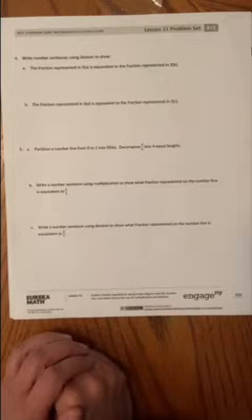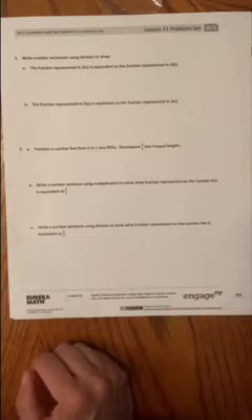Let's see. Directions. It says, partition a number line from 0 to 1 into fifths. Decompose into 4 equal lengths. Okay, Ms. Martinez, what do I have to do here? Okay, let's do it together. So the first thing is, it says that they want us to write a number line and they want us to do fifths.